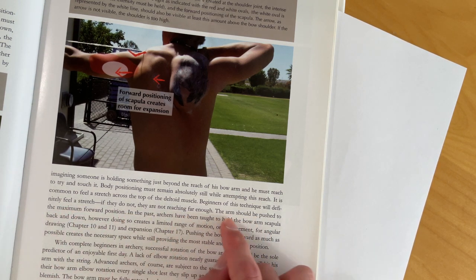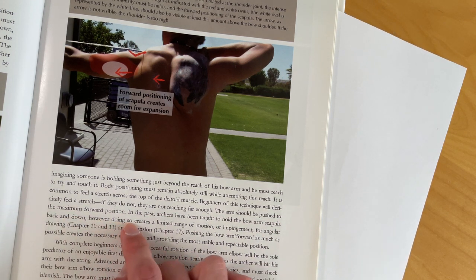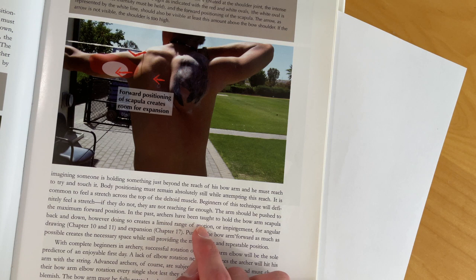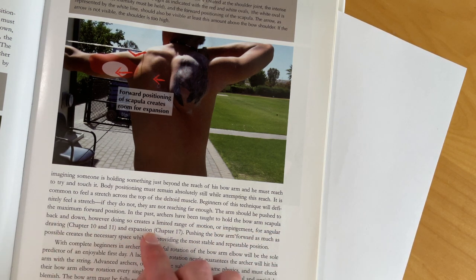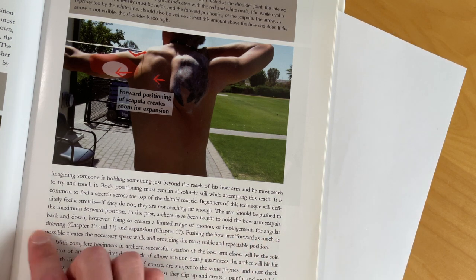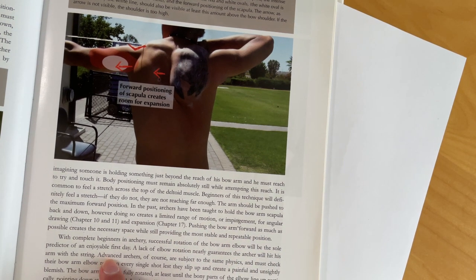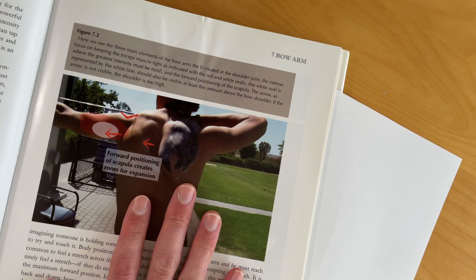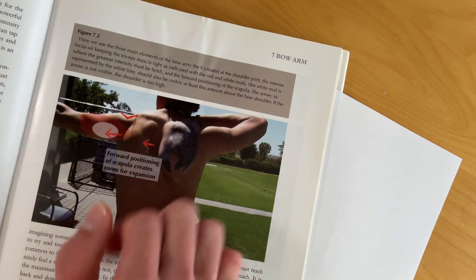In the past, archers have been taught to hold the bow arm scapula back and down. However, doing so creates a limited range of motion or possibly impingement for angular drawing and expansion. Pushing the bow arm forward as much as possible creates the necessary space while still providing the most stable and repeatable position. Before learning this method, when I used the more conventional squeeze method, I ended up hurting both my shoulders.